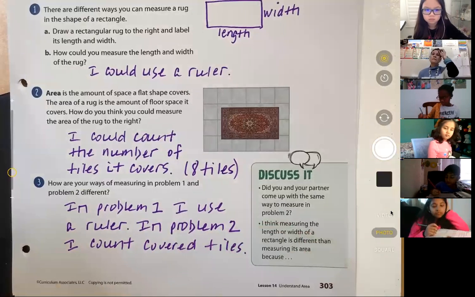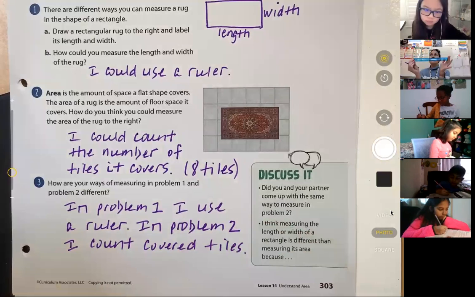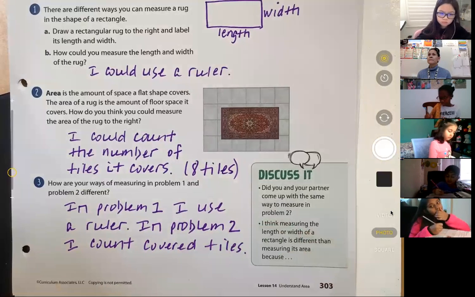So again, in problem 1, I use a ruler. My handy ruler, my beautiful blue teal color ruler. And in problem 2, I count covered tiles.